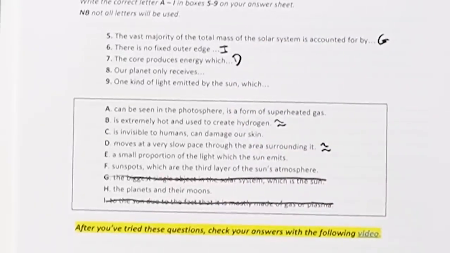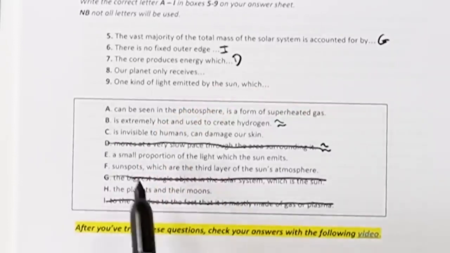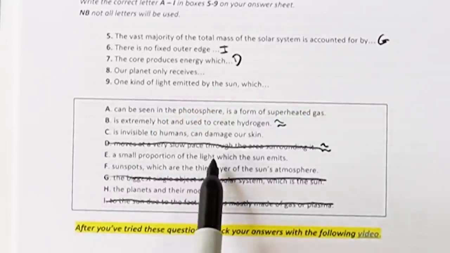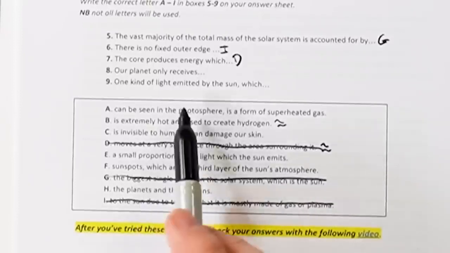Eight, our planet only receives. So think about what the planet receives. It receives light, it receives energy, it receives radiation. So probably it will be one of these things. So it receives no sunspots, no, a small proportion of the light which the sun emits. It's the only one that makes sense, but we're going to have to go back and see if this is exactly what it says. So we're scanning for our planet and what it receives.